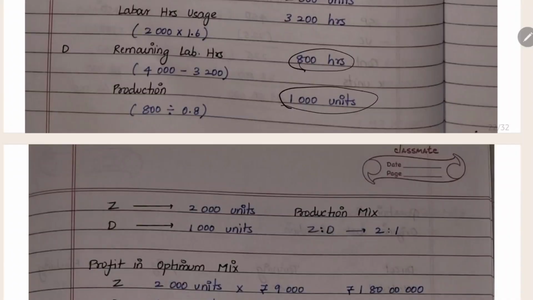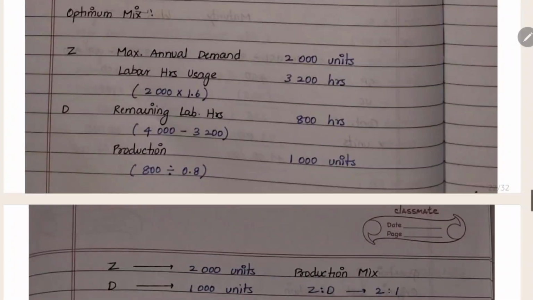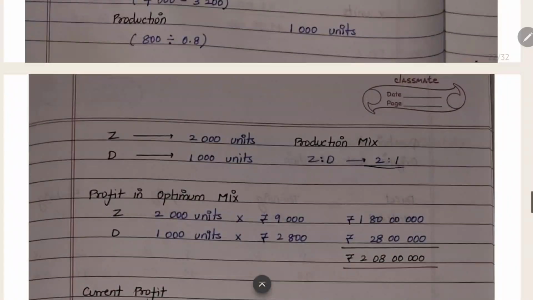Now, the ratio: we produce 2,000 units of Z and then 1,000 units of D. So, the ratio is 2:1. Production mix 2:1. This is the optimum mix.